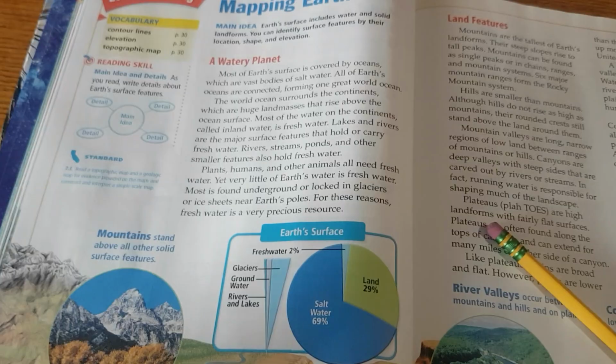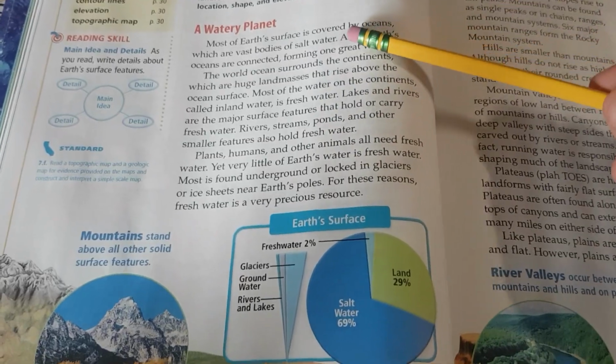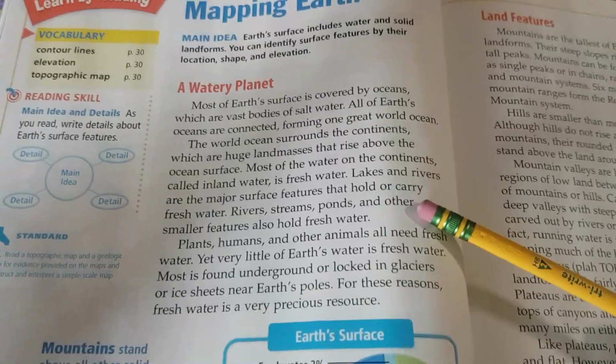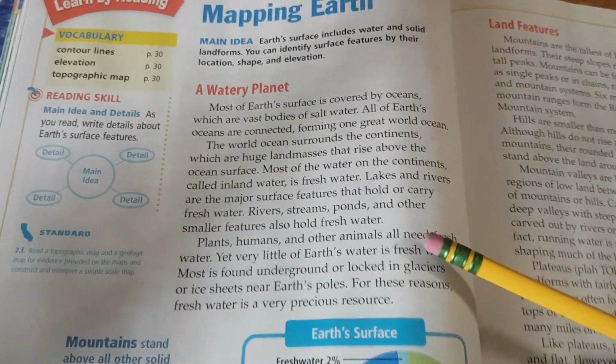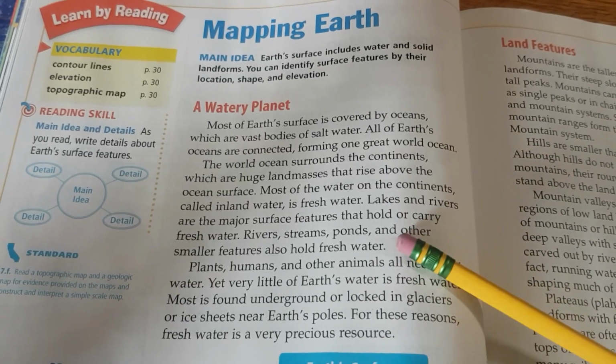Now, just because we call it fresh water doesn't mean you can just scoop it up and drink it, right? It could be contaminated or have some nasty stuff in it. But the point is that salt water's in the ocean. Fresh water does not have as much salt in it. And in general, you can clean it and filter it and be able to drink it. We already know about lakes and rivers and streams and stuff. We're pretty aware of that.